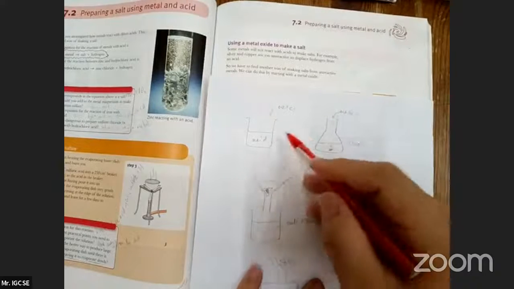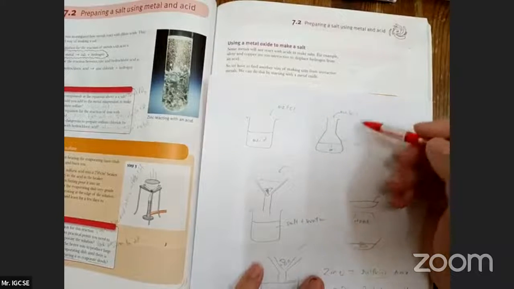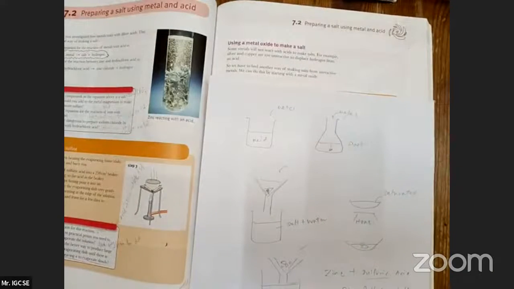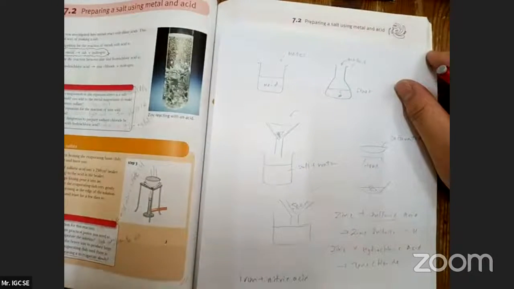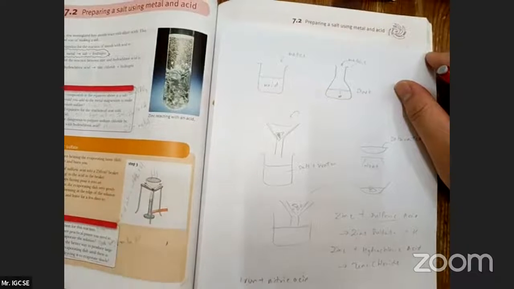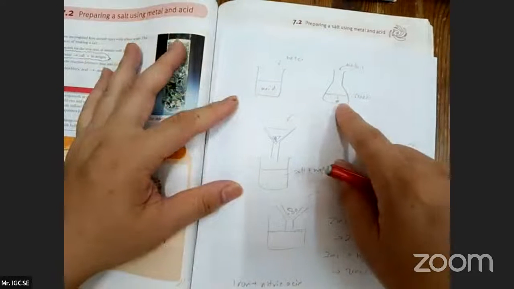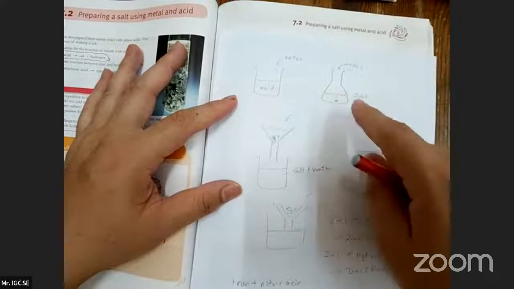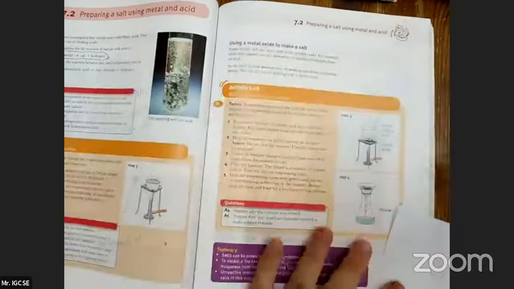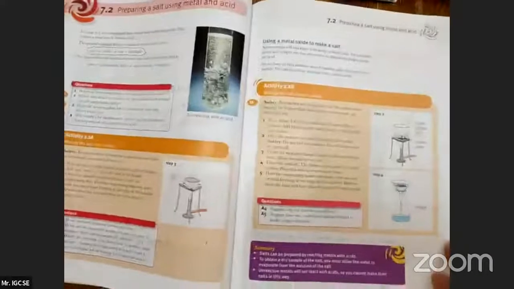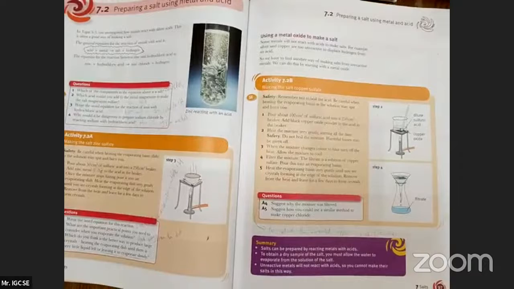So usually we will continue adding until there is no more reaction, until there is no more dissolving. That means all the acid is used up. This is a safer way of doing it. This book, I think, is just for you to learn the concept from year 9. But this is very dangerous.